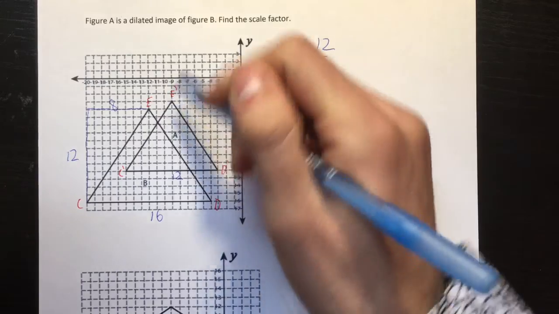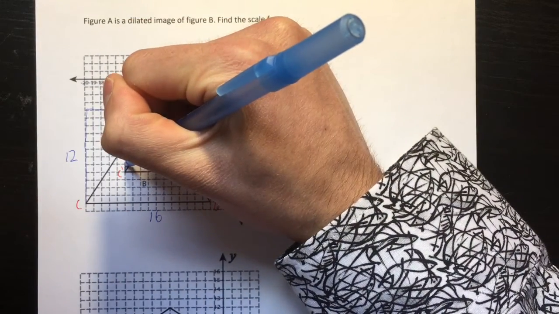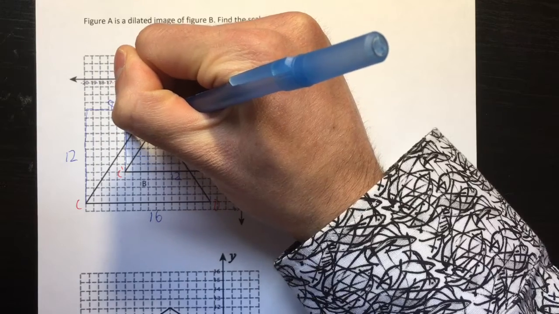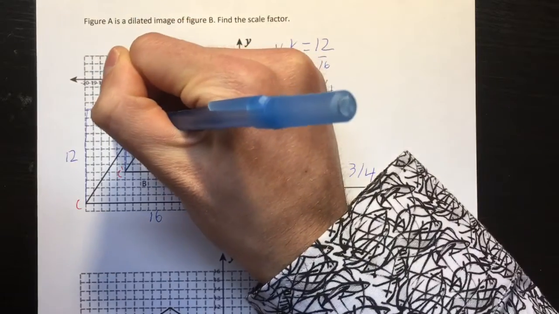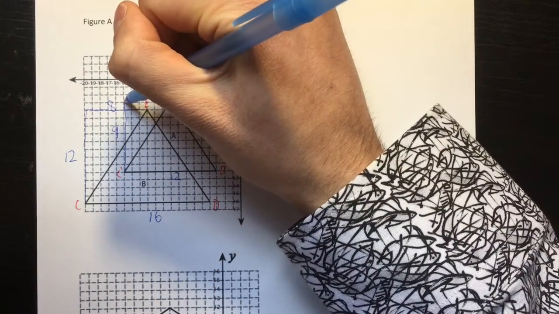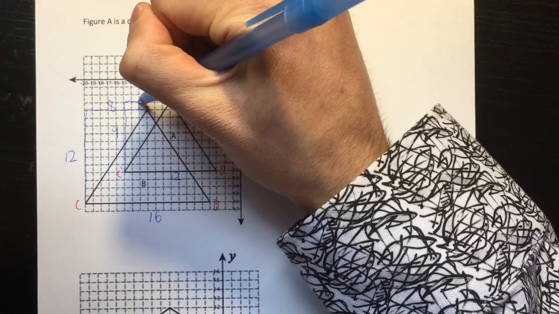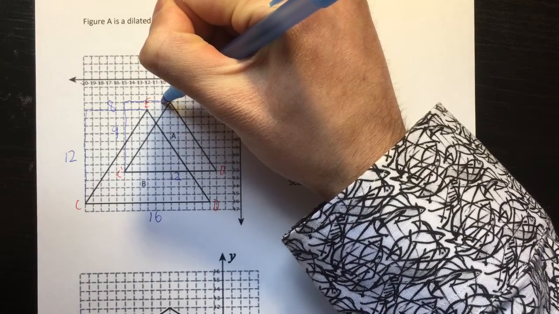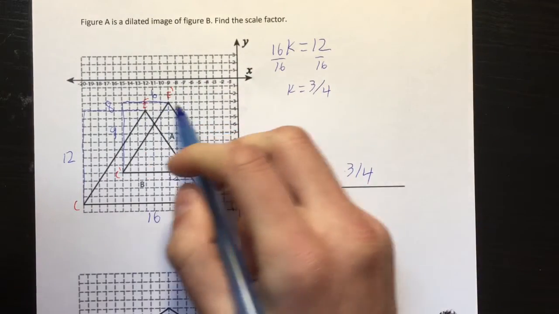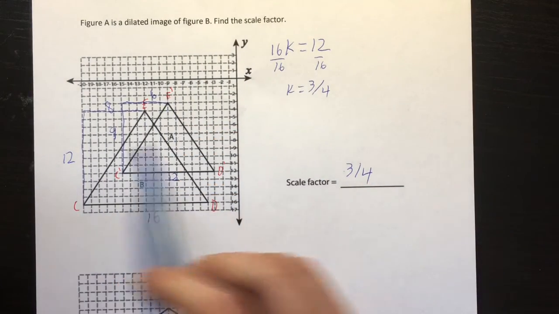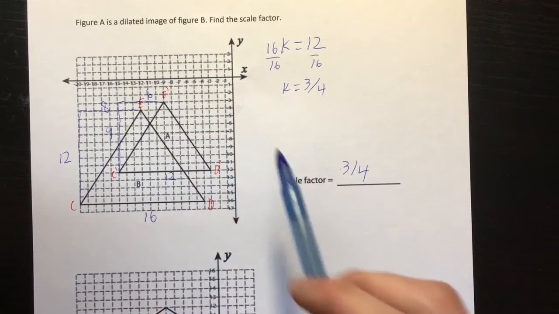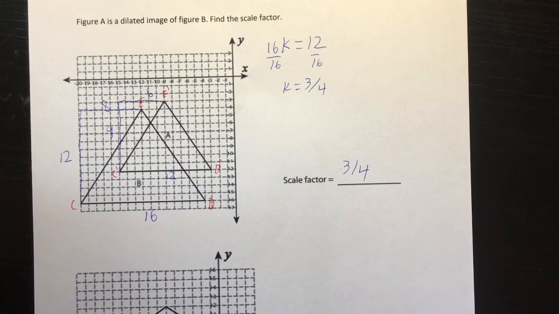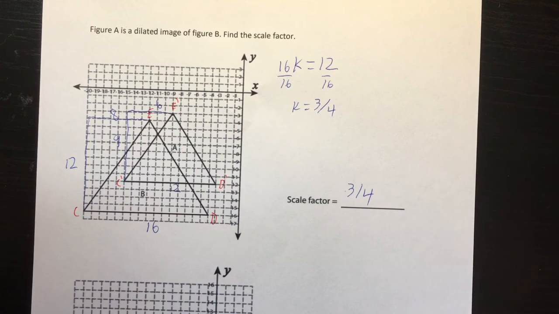Now to get from C prime to E prime, we're going to go 1, 2, 3, 4, 5, 6, 7, 8, 9. 9 units in the vertical direction. And then 1, 2, 3, 4, 5, 6 units in the horizontal direction. Well, 12 times 3/4 gives us 9. 8 times 3/4 gives us 6. So that's another way that we could check our work. It's another indication that we're probably on the right track here.